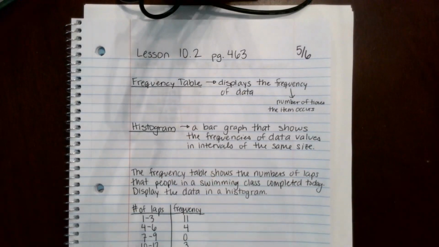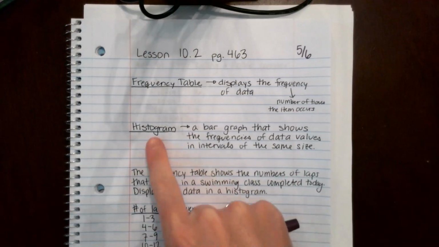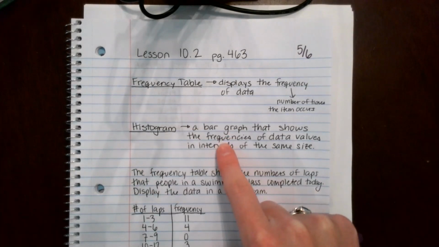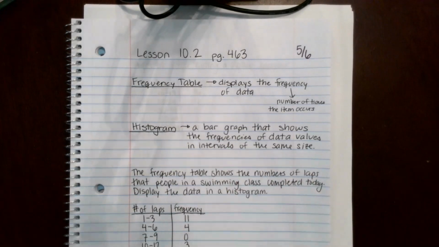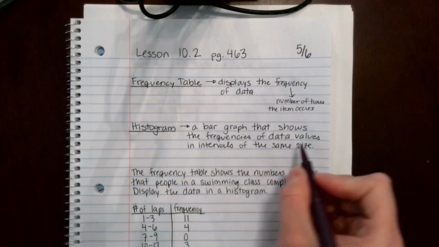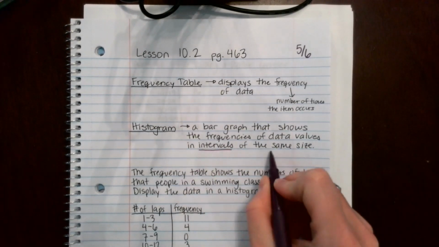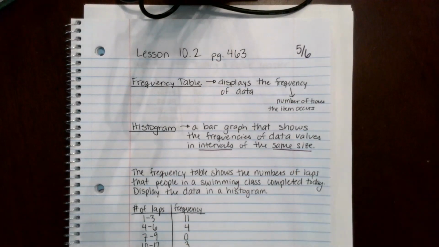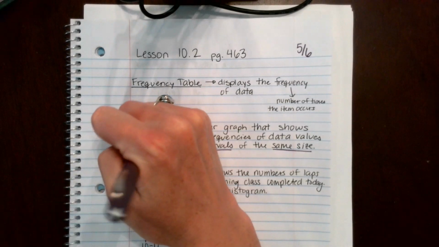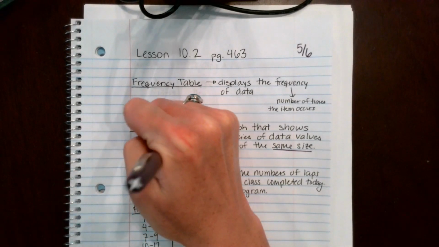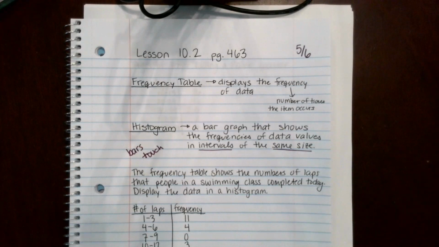We're going to look at an example of a frequency table, and we're going to make and look at examples of histograms. A histogram is a bar graph that shows the frequencies of data values in intervals of the same size. So a histogram is a bar graph, and it shows frequencies of data values in intervals, and they're the same size. The difference between a histogram and a bar graph is that in a histogram, the bars touch, and in a bar graph, the bars do not touch. And we'll talk about that throughout our examples.